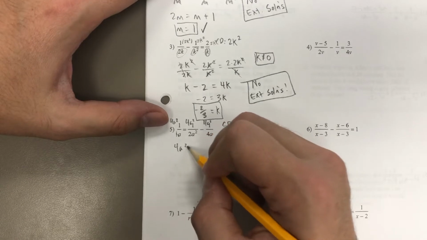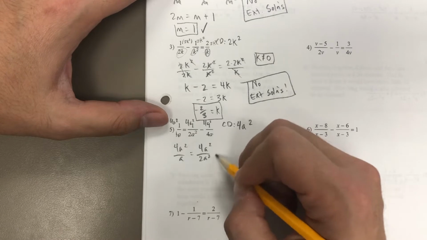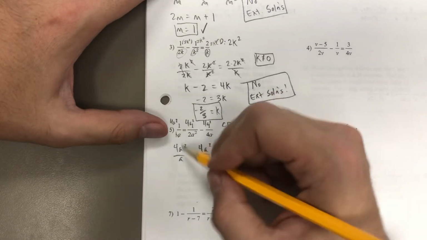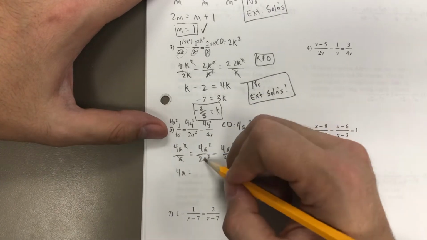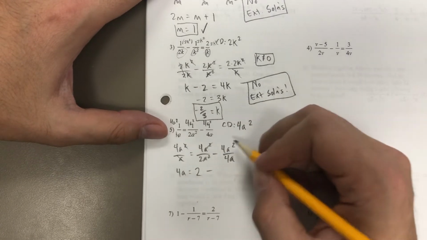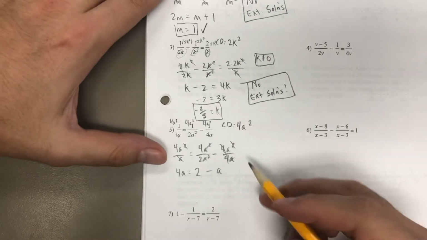So we get 4a squared over a equals 4a squared over 2a squared minus 4a squared over 4a. All right, so let's see. An a cancels out here, so we just have 4a equals. And then the a squareds cancel out, and then 4 over 2 is just 2 minus, and then the 4's cancel out, and then an a cancels out, so we just have a. And then you solve it.